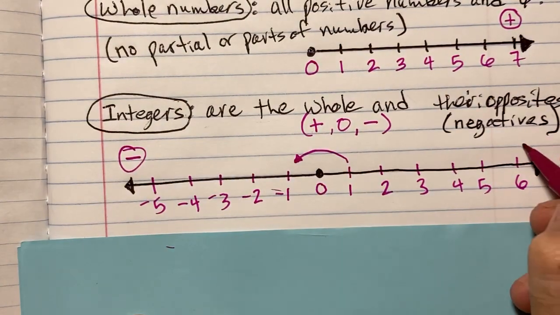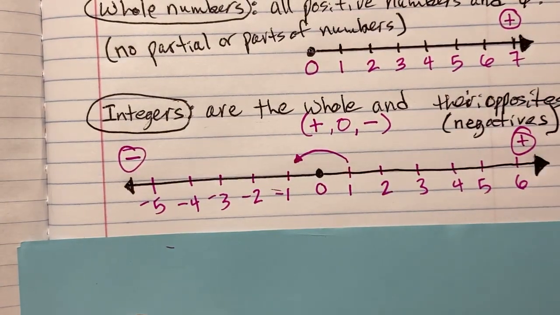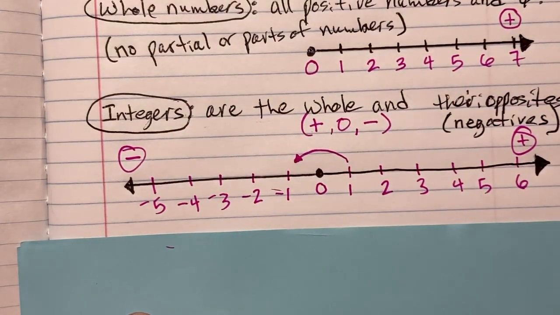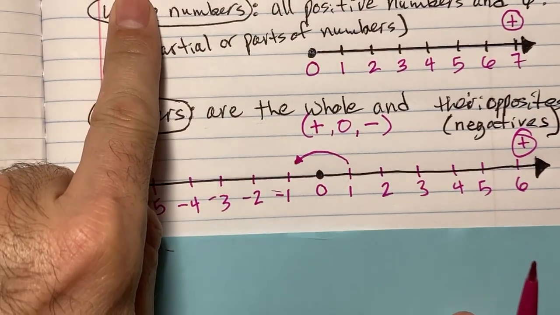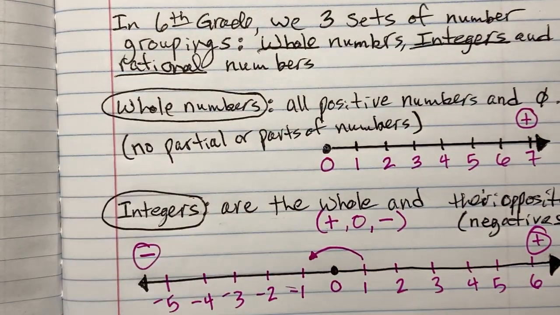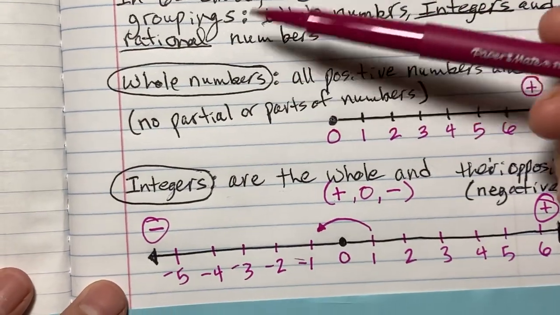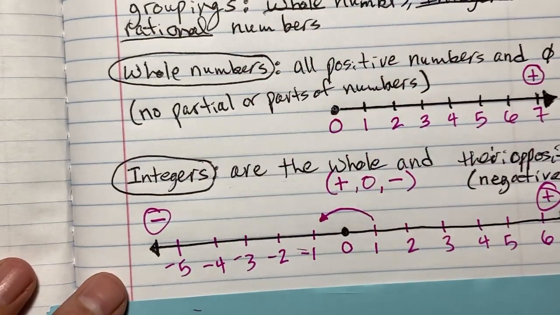So we've got our negatives and our positives. Okay, so this is our classification of integers. I'm going to put a hold on rational numbers for right now. We will get to that in a later lesson, but for this week and this lesson, we're going to talk about whole numbers and integers.